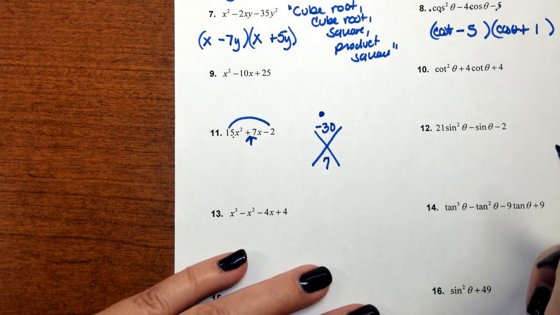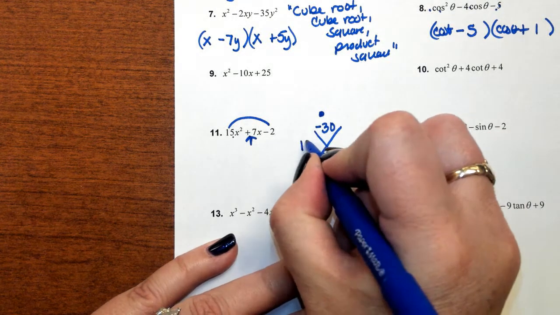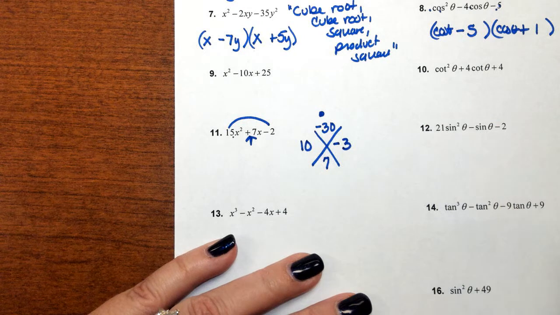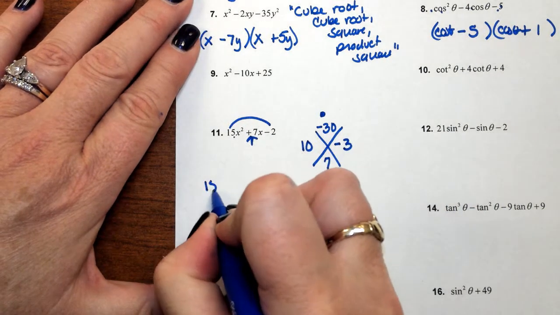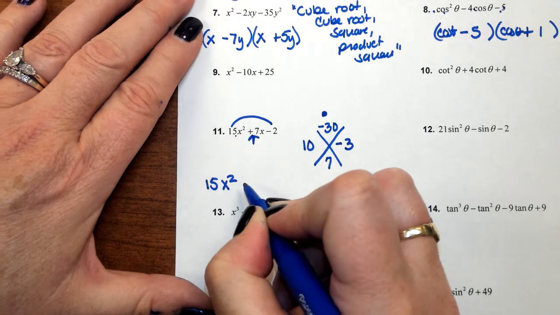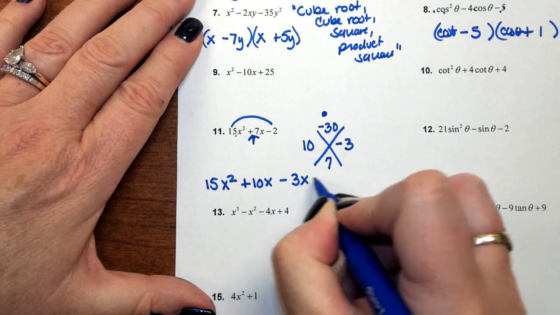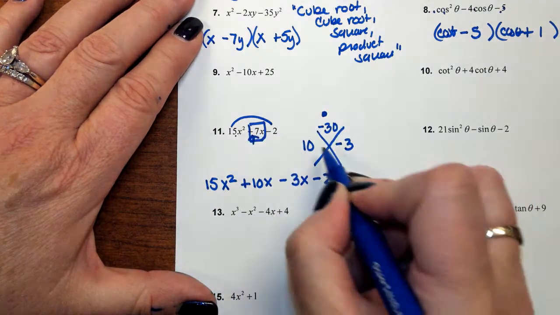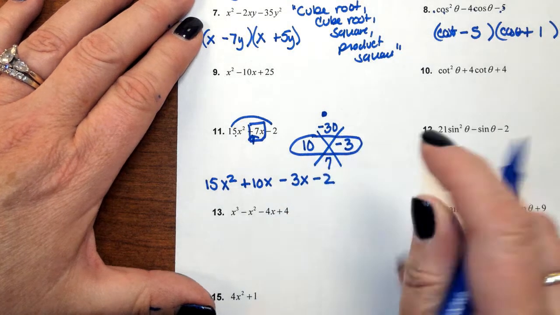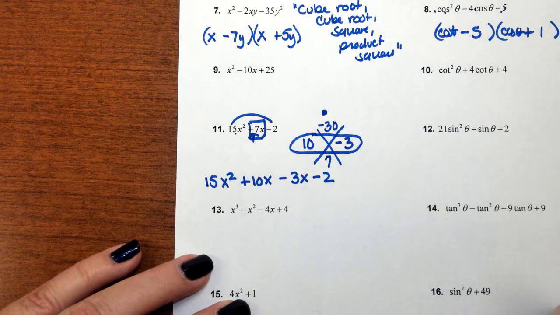The numbers that multiply to give you negative 30, but add together to give you 7, would be 10 times negative 3. So now you're going to rewrite this trinomial as 15x squared plus 10x minus 3x minus 2. Basically you're rewriting this 7x into the factors of 10 and negative 3, because 10x minus 3x is a negative 7x.